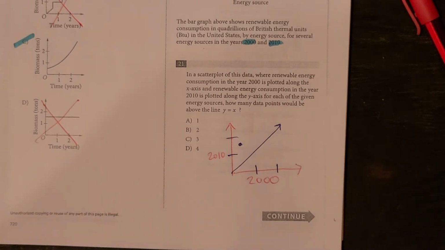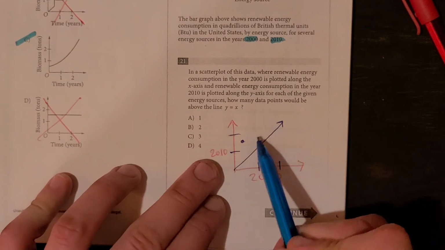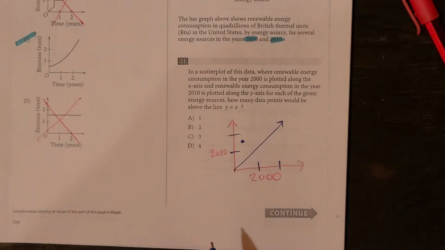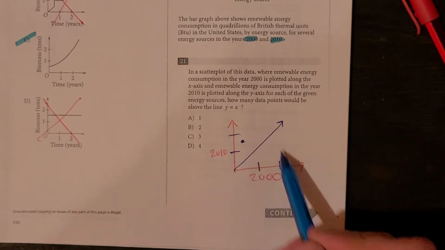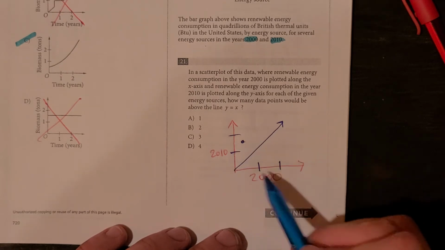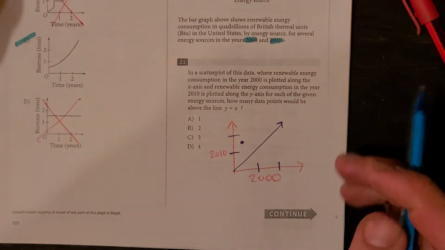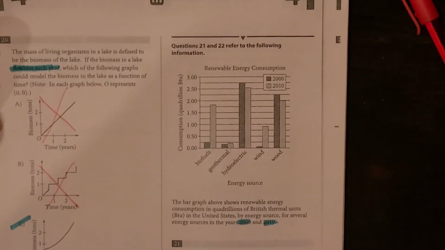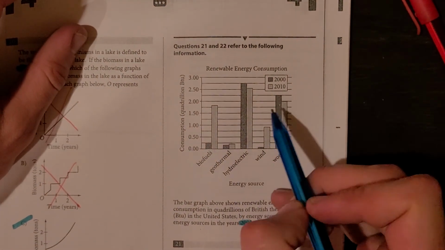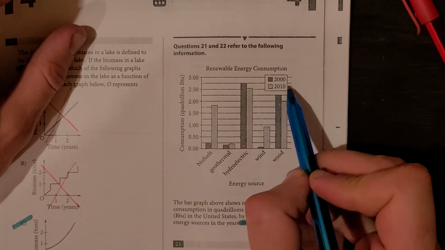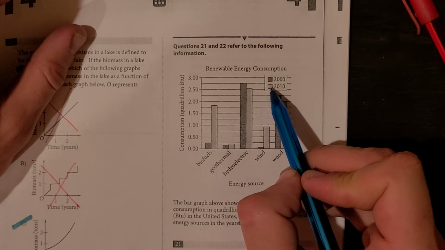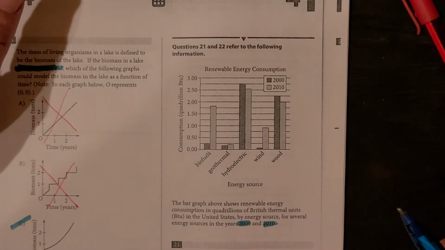Now, here's a quicker way of realizing that. That means I've got more y's than x's, for lack of a better term, meaning the y value is bigger than the x value. So every time the y value is bigger than the x value, I'm going to be above this line y equals x. Hey, that should make it easier. That means all I have to do is find every single time where the y value, aka 2010, is bigger than the x value. So I need to find places where the light bar is taller.